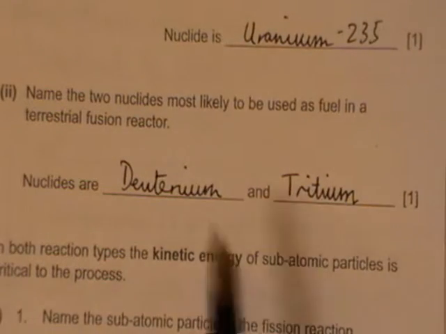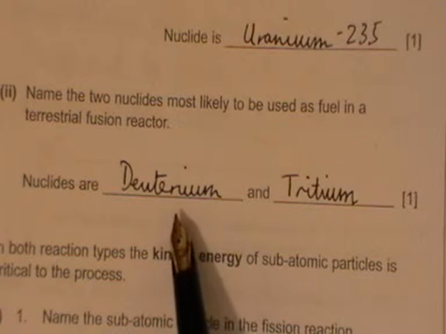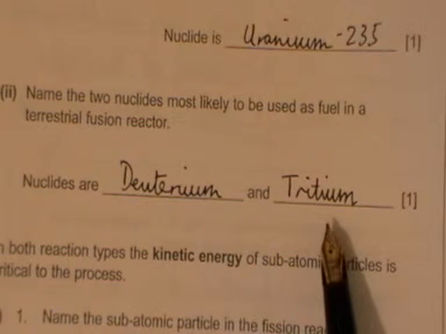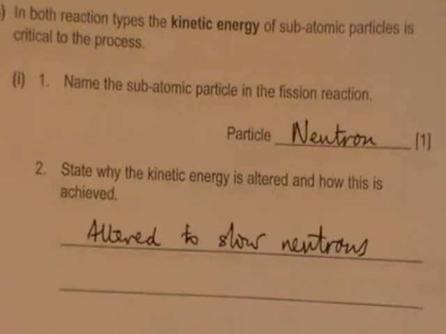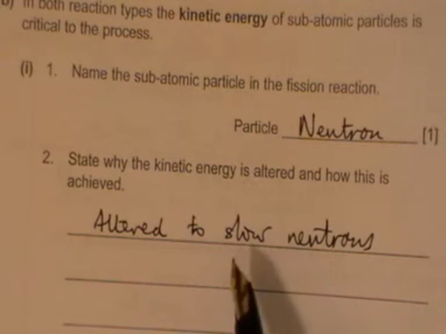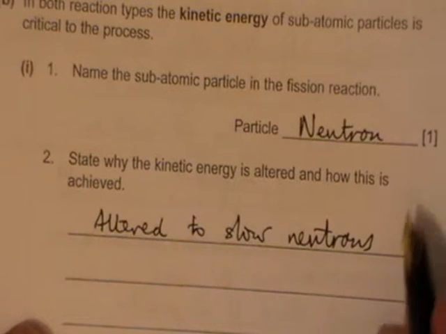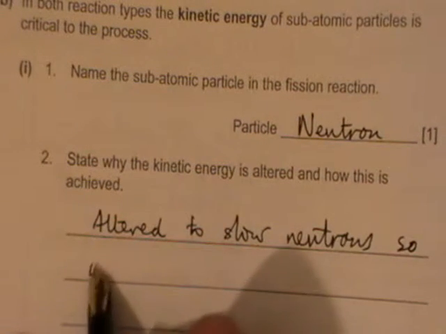In the fusion reactor it is deuterium and tritium. The deuterium comes from heavy water, and the tritium is produced in a reaction from lithium inside the reactor. The subatomic particle involved in fission is the neutron, and why is its kinetic energy altered? Well, it's altered to slow the neutrons so that they may be captured.